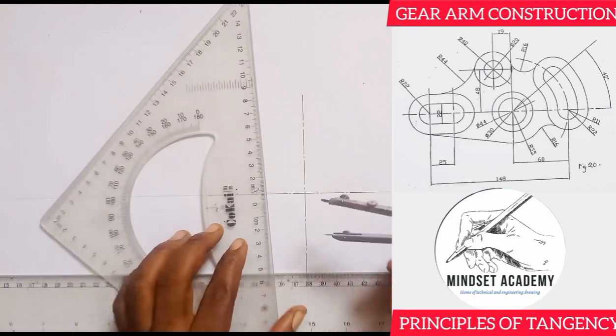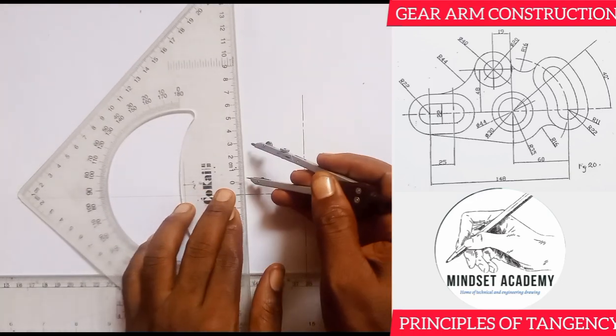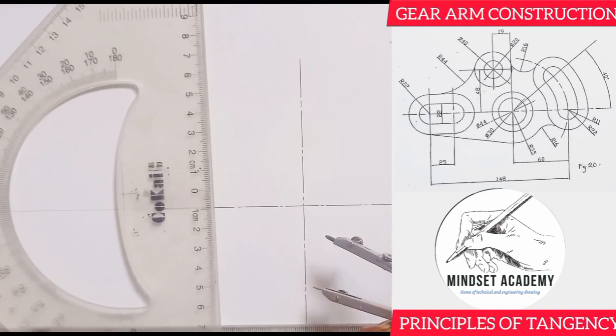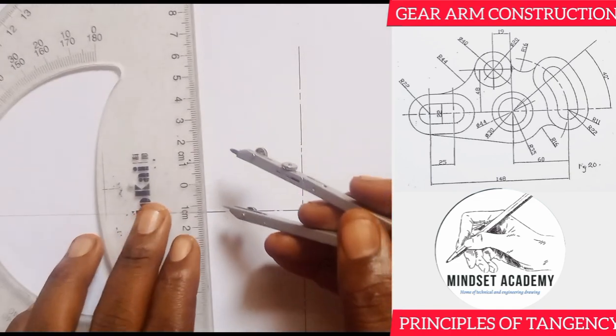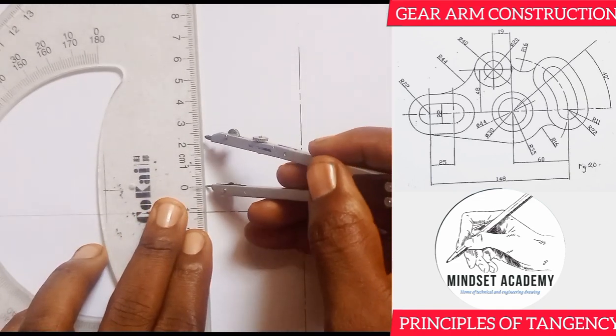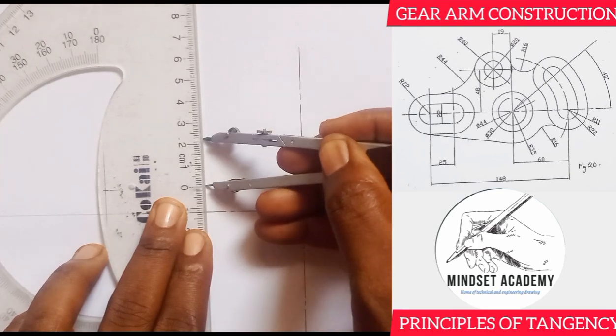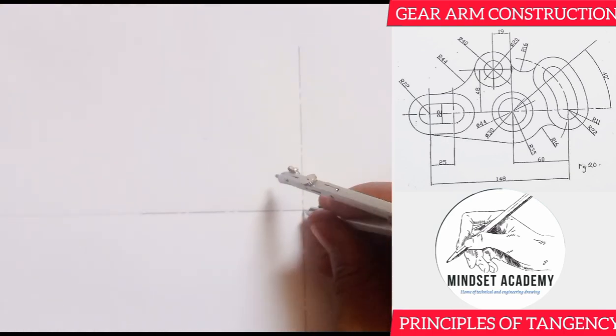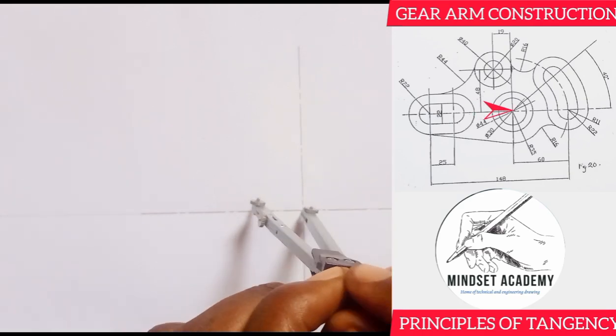So that means I'll take measure on my meter rule. Let me take it up so we'll see what we are dealing with. I'm going to measure from 0 to 22 and place it at the center my arrow is pointing to, and I'm going to draw this.